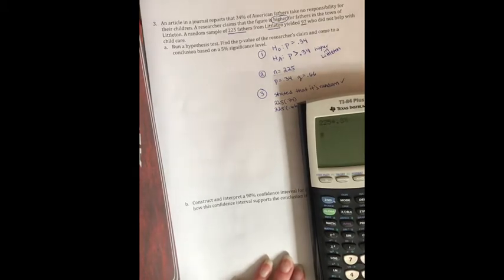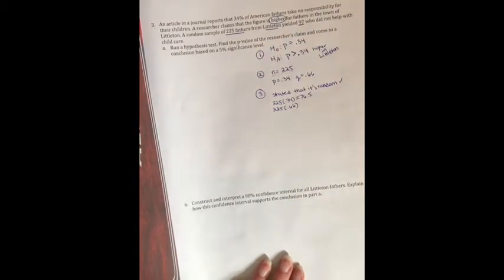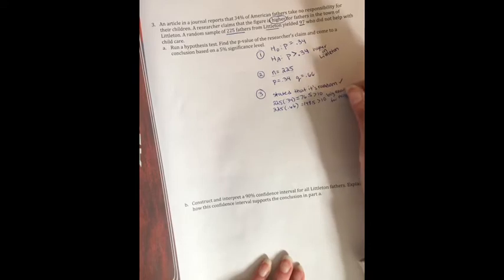Killing me. Okay, 225 times 0.34 is 76.5. And so this is 148.5, both of which are bigger than 10. So it's big enough for normal approximation. We're making a normal curve.